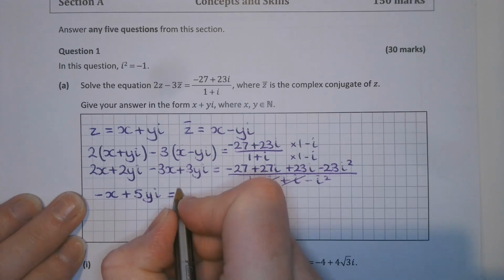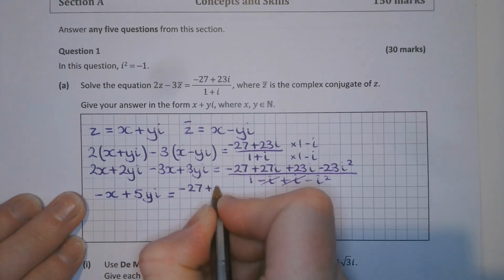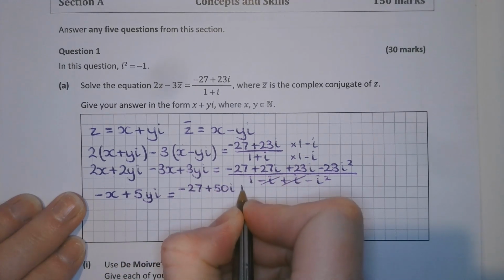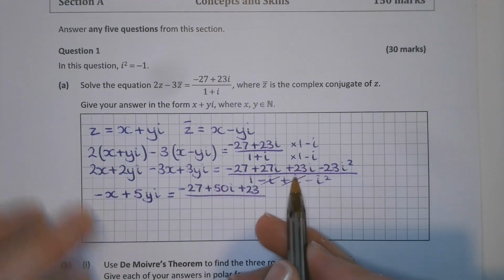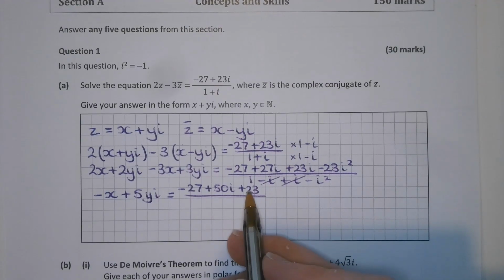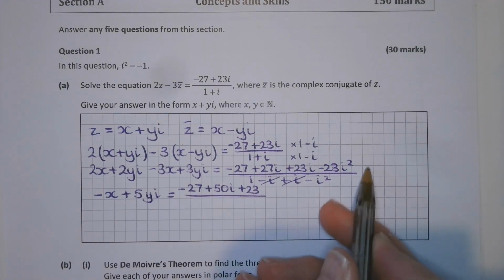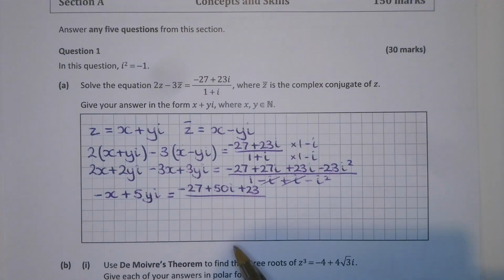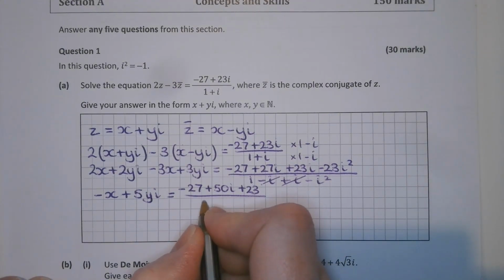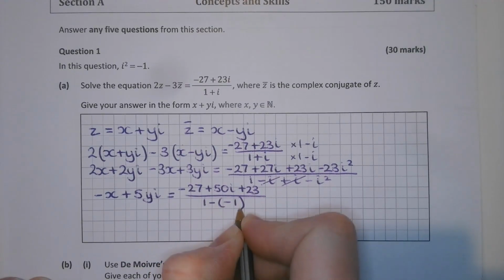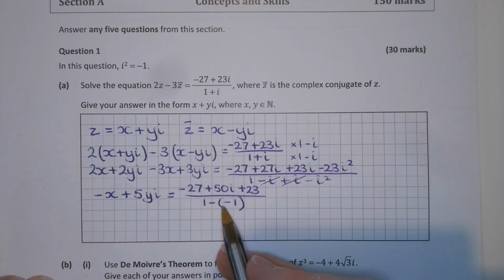So we get minus 27 plus 50i plus 23. Now, you could obviously bring the minus 27 and the plus 23 together there straight away if you want. By the way, I'm getting plus 23 because I've replaced the i squared with minus 1. And then on the bottom, you would have 1 minus 1. So I'm taking a little bit more of a step here just to make sure I get it right.